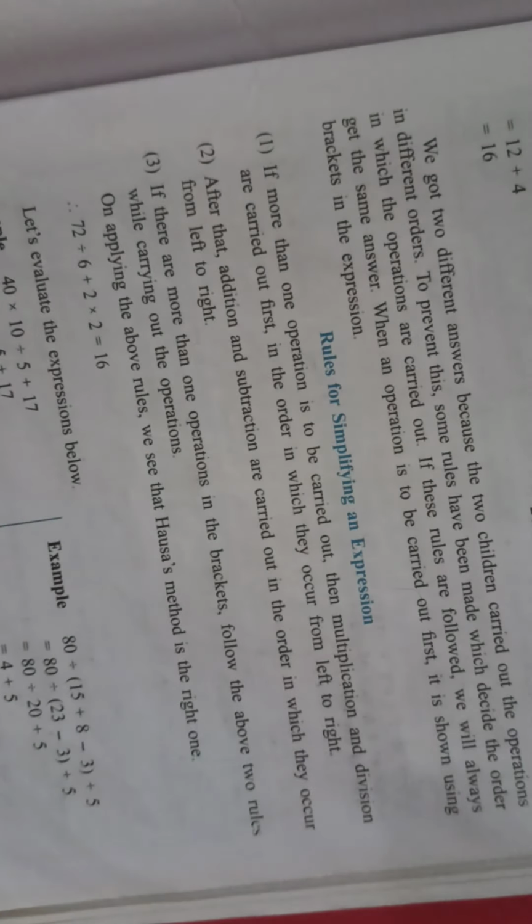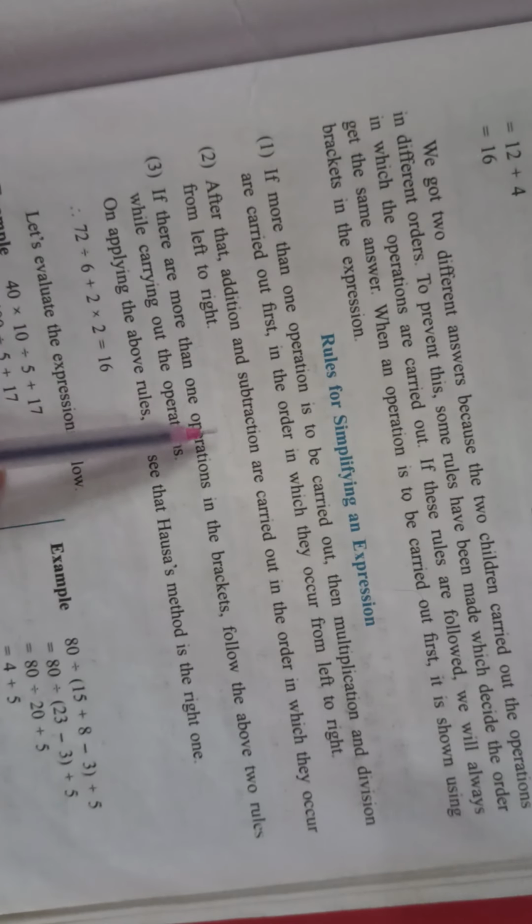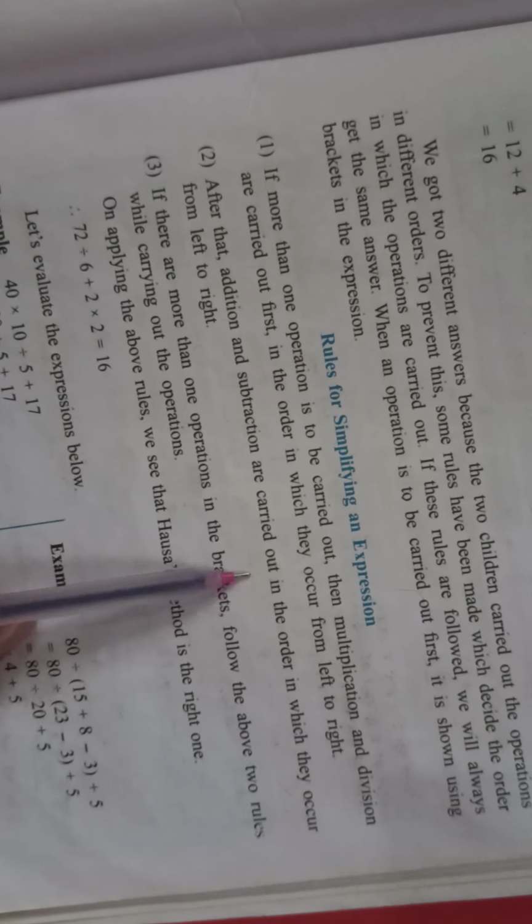So we will go through the rules for simplifying an expression. If more than one operation is to be carried out, then multiplication and division are carried out first, in the order in which they occur from left to right. After that, addition and subtraction are carried out in the order in which they occur from left to right.